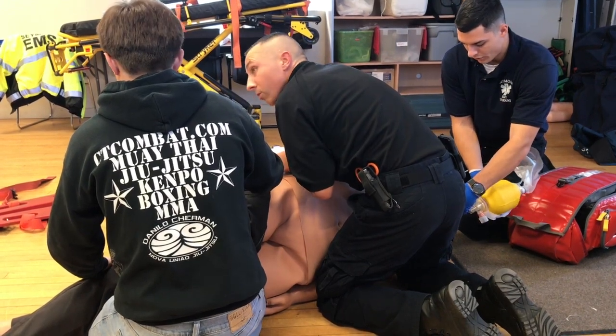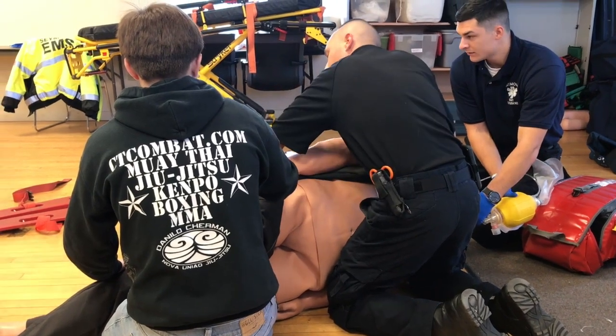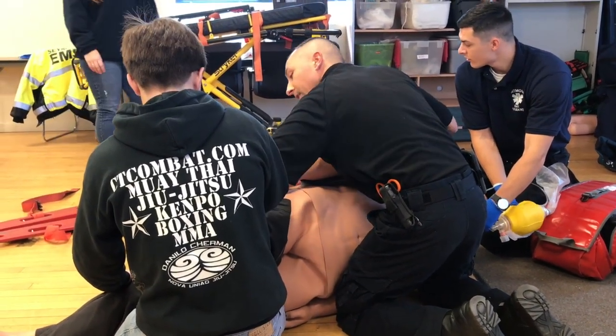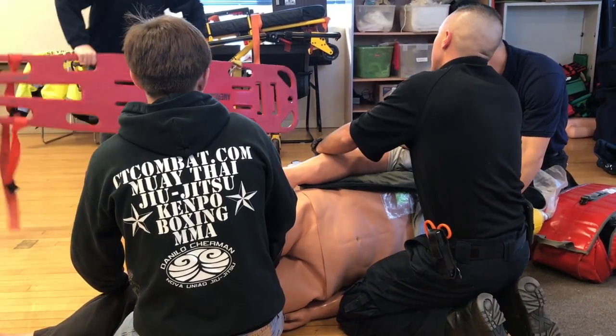We're going to look for an exit wound. Come down, check the patient's buttocks. We're going to look for any rectal bleeding. We're going to check the back of the patient's legs. At this point, we would insert the backboard.